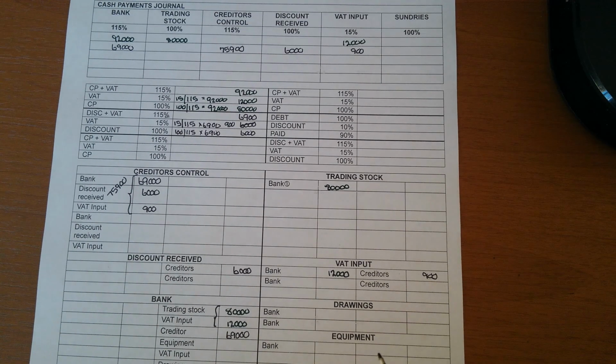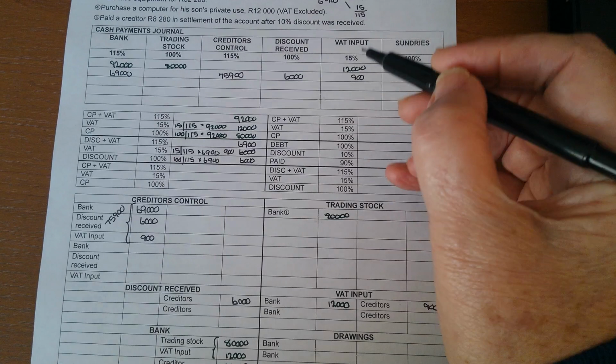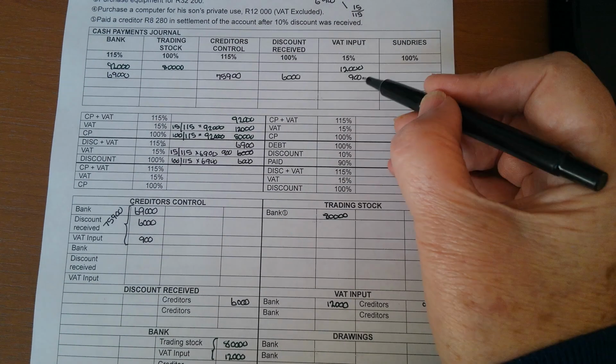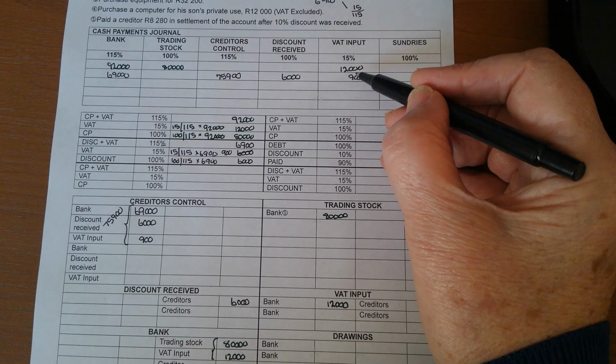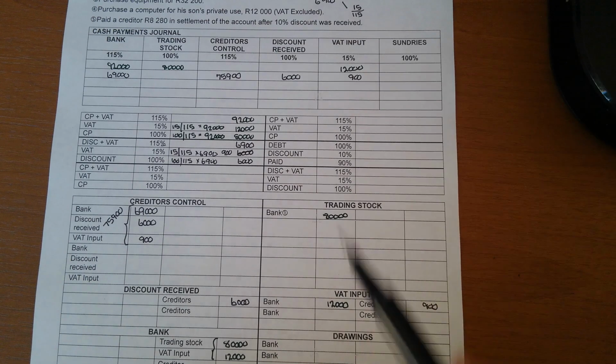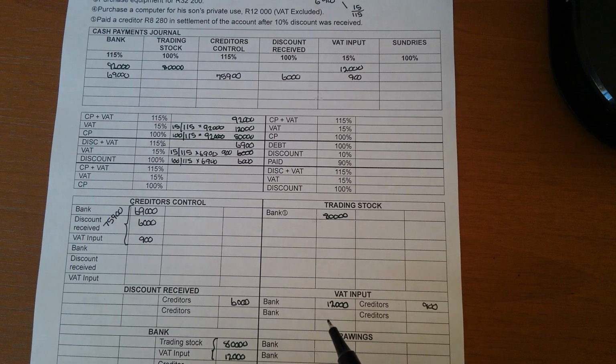Now, if I get discount, it means that I didn't pay the full amount to the creditor. So we didn't pay for that full 12,000, so I have to show that the money that I can claim back from SARS has to decrease with 900. We can only claim what we actually paid to the creditors or what we paid out in cash.